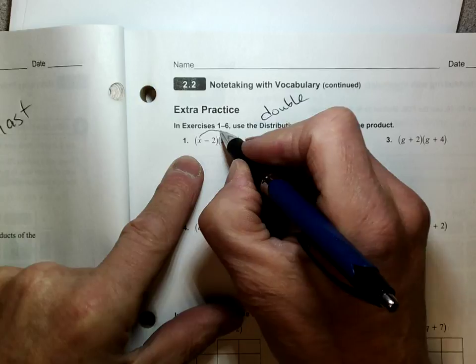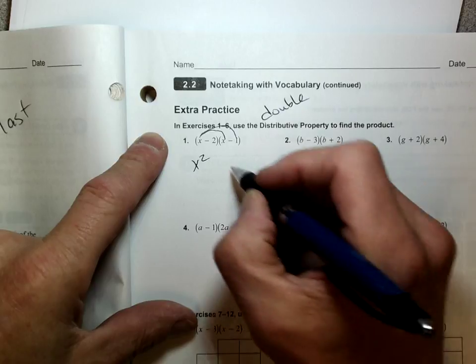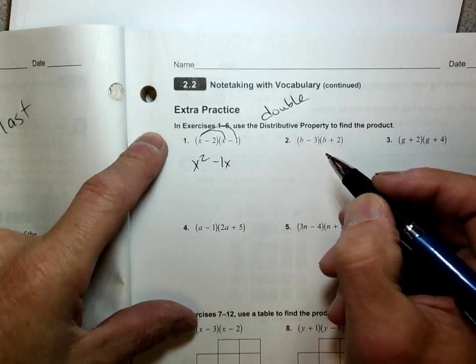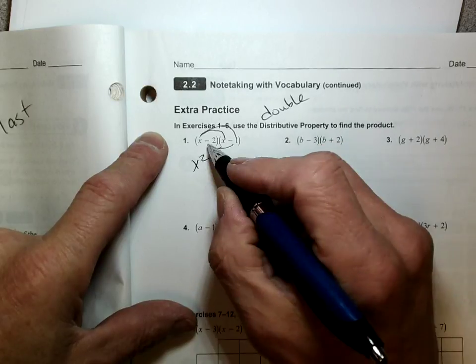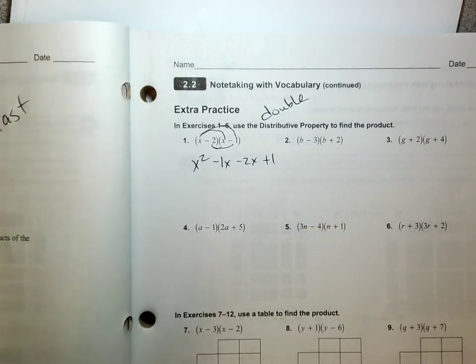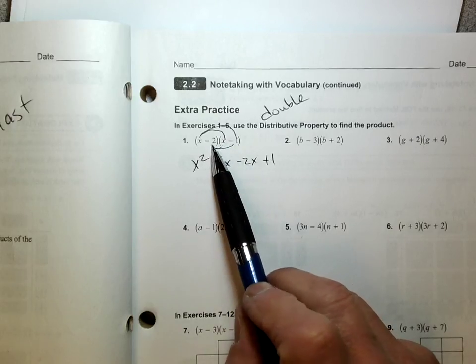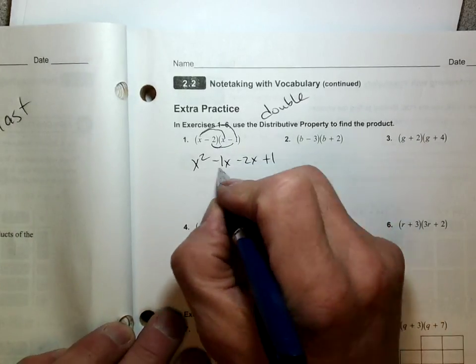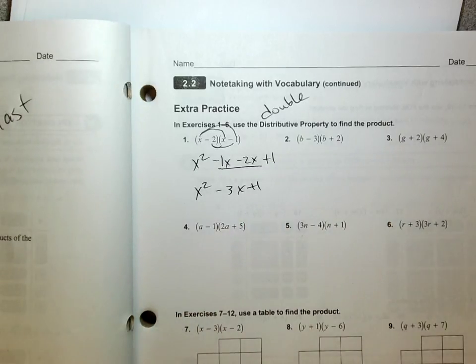Watch. X times x, x squared, right? X times negative 1, negative 1x. Negative 2 times x, negative 2x. Negative 2 times negative 1 is a positive 1. Double distribute. I just distributed twice. It distributed the x and it distributed the 2. It basically is FOIL. So I went x times x, x times negative 1, then negative 2 times x, then negative 2 times negative 1. So what do I get? Combine those two: x squared minus 3x plus 1. Thumbs up? I have a question.